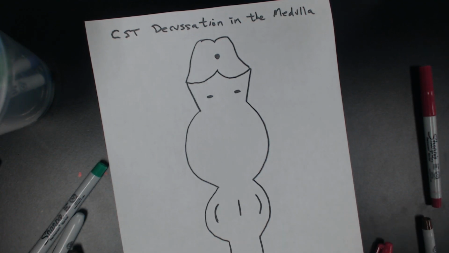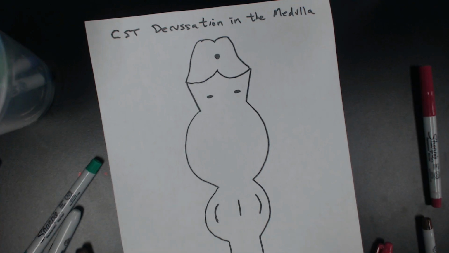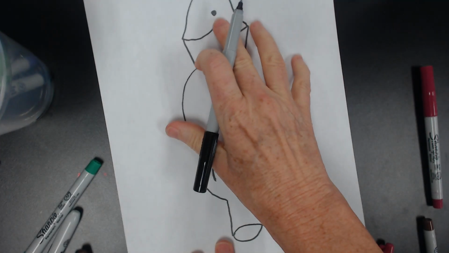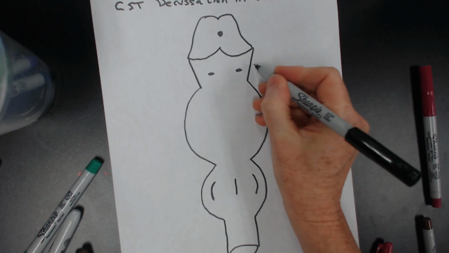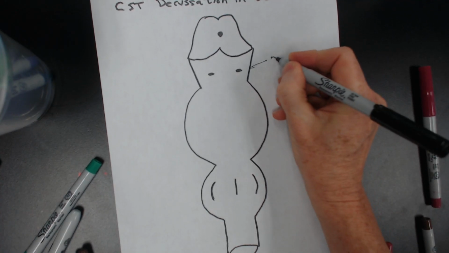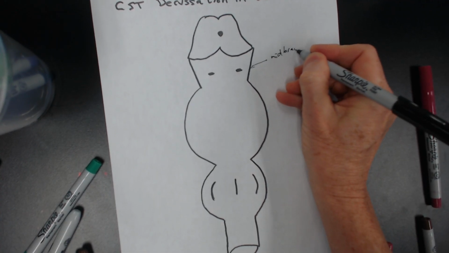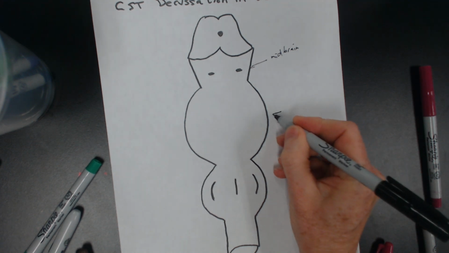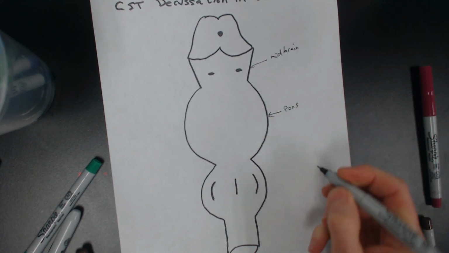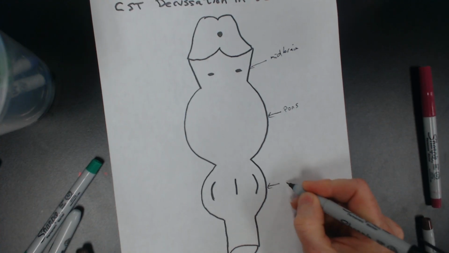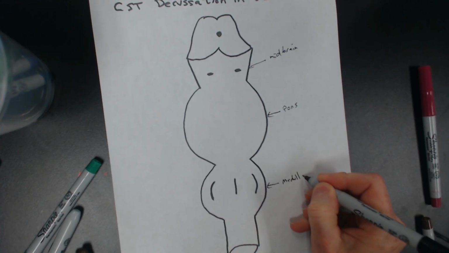Okay, I will label. Let's see. Again, here's my cerebral aqueduct, and there's my third cranial nerve. So these are really good landmarks for this being the midbrain. The region below the midbrain in the brainstem is going to be your pons. And then lower down here, this is known as your medulla.